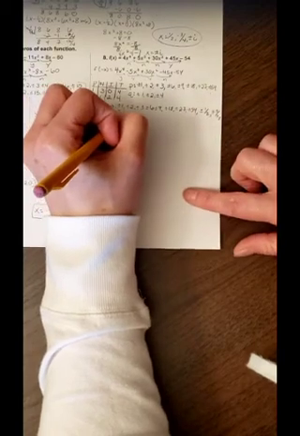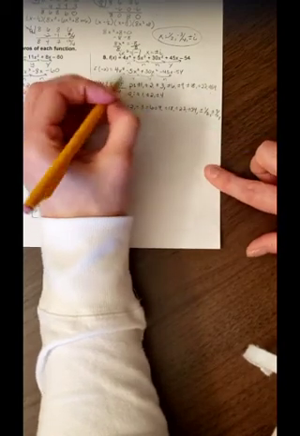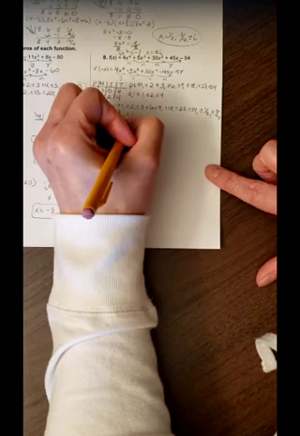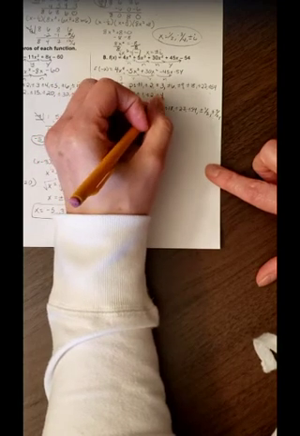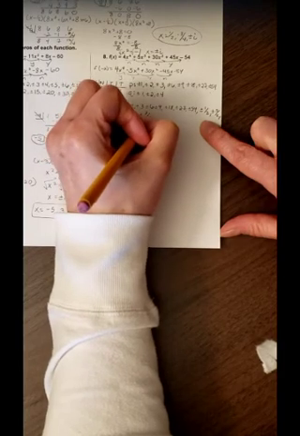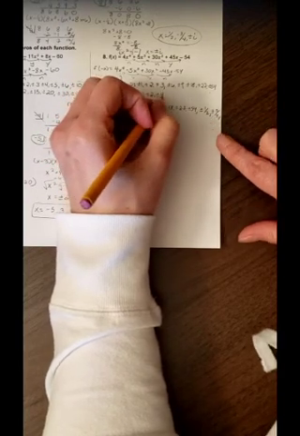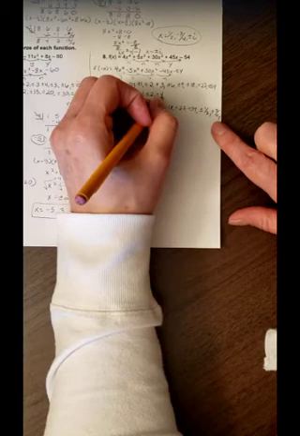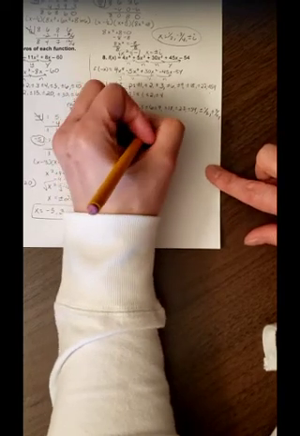Okay. Now, all of these over 4. So plus or minus 1/4. Plus or minus 2 over 4 is 1/2. Plus or minus 3/4. Plus or minus 6/4. Oh, that's 3/2. Got that one. Plus or minus 9/4.